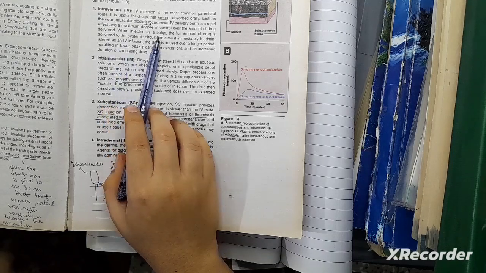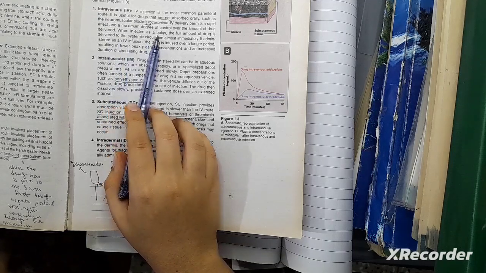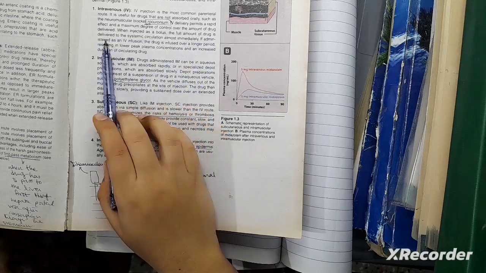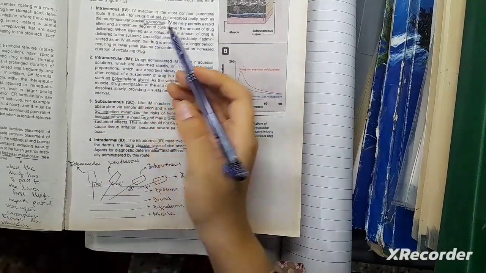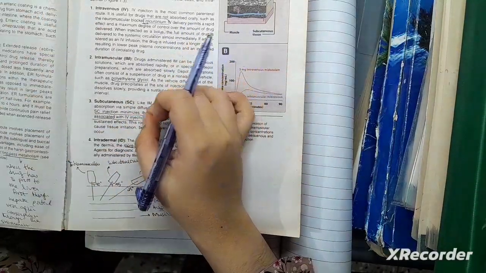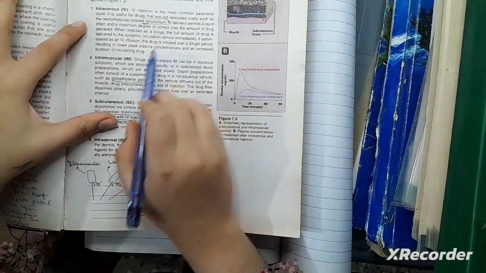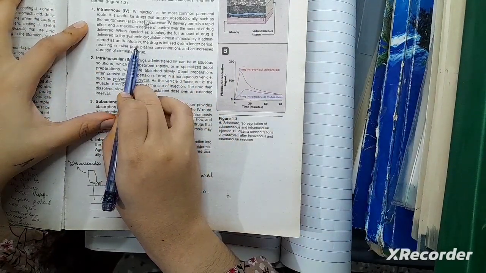When injected as a bolus, the full amount of drug is delivered to the systemic circulation almost immediately. What happens is that we have two kinds of IV, either as a bolus, which is given in a single shot, or we have intravenous infusion, the drip.